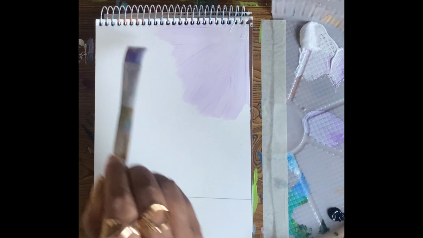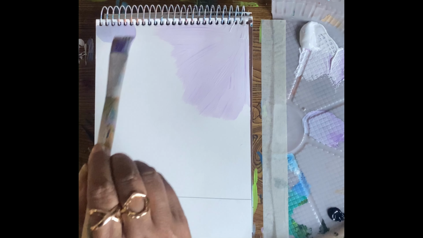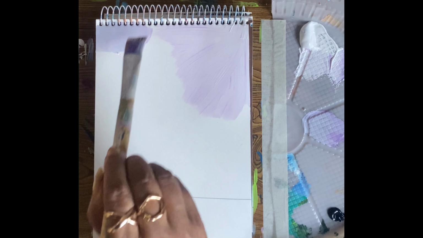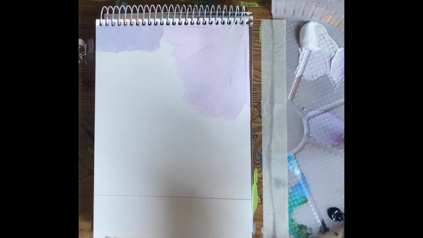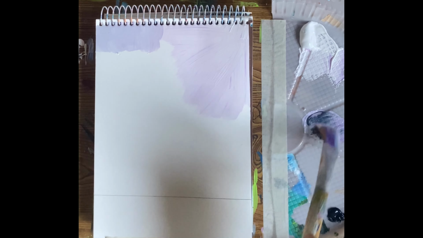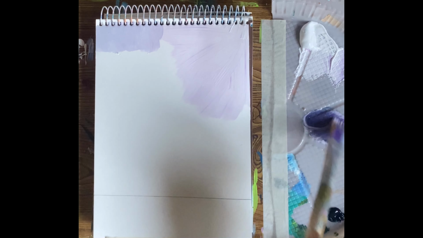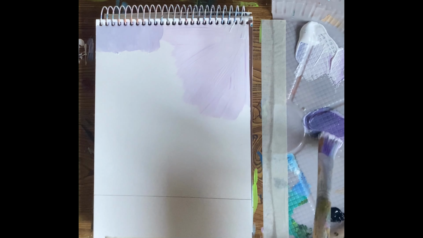Focal point or visual anchor. Even in abstract art, our eyes need a place to land. A strong shape, a bold color, or a contrasting texture can act as an anchor. This gives viewers something to hold on to as they explore the rest of your work.